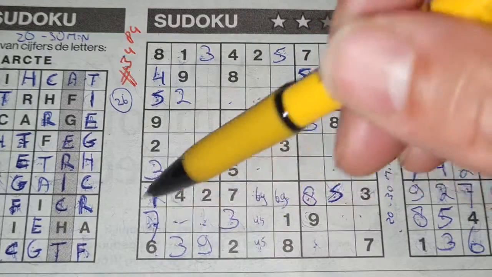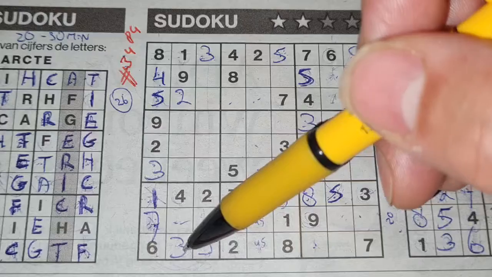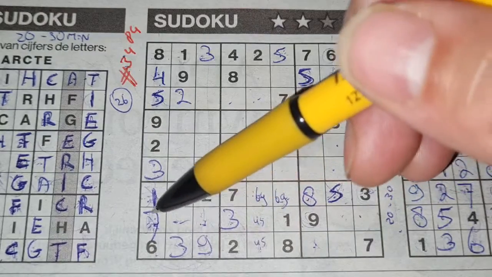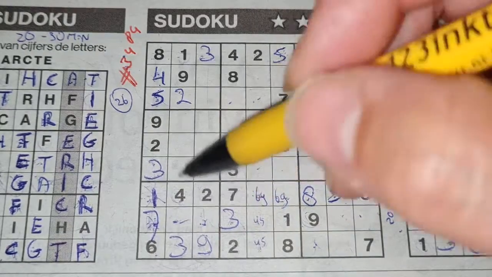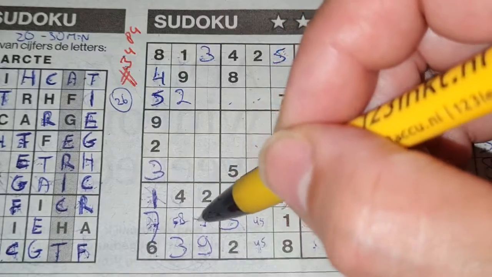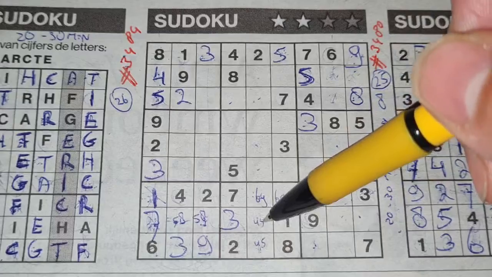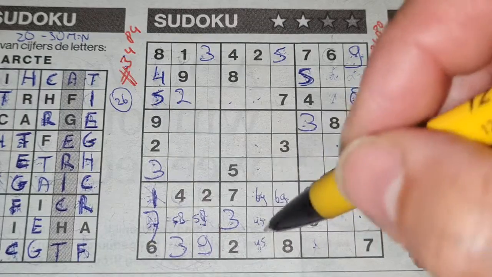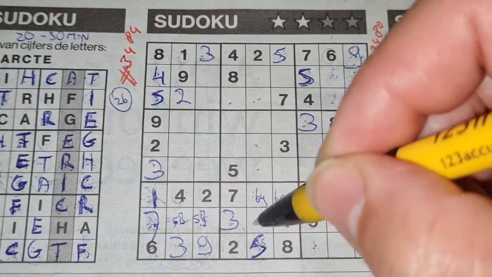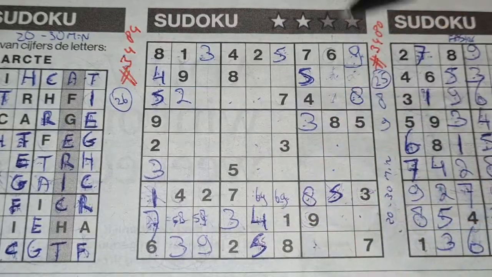Two missing numbers in this big square. 1, 2, 3, 4, 5 is missing, 6, 7, and 8 is missing. 5 and 8. Let me mark those. That means we have a 5 in one of those 2 boxes in this row. So this box cannot be a 5 anymore. That box should be a 5. And this box should be a 4.